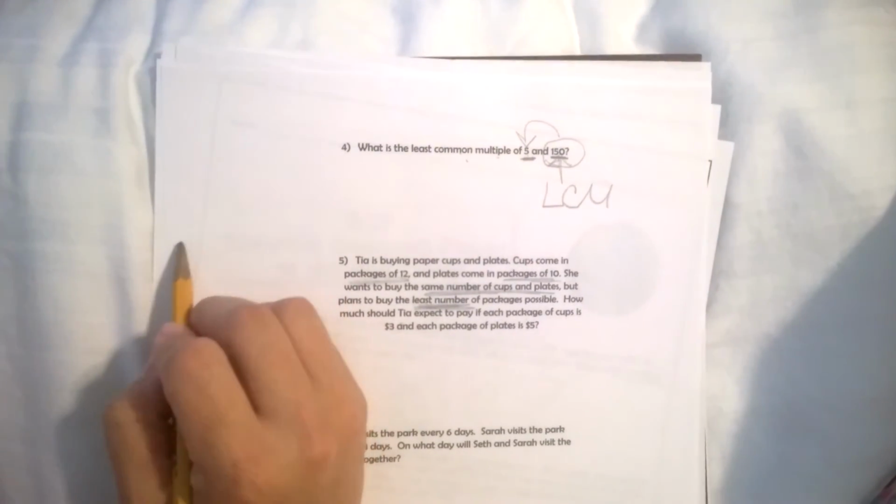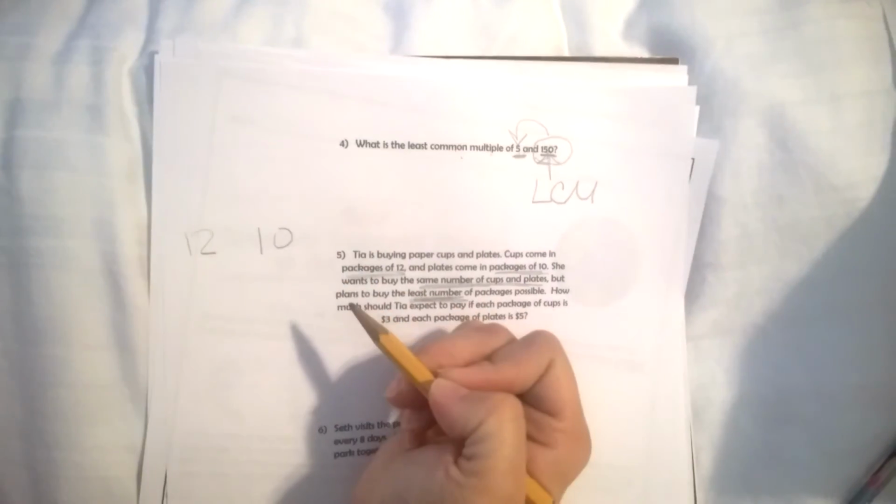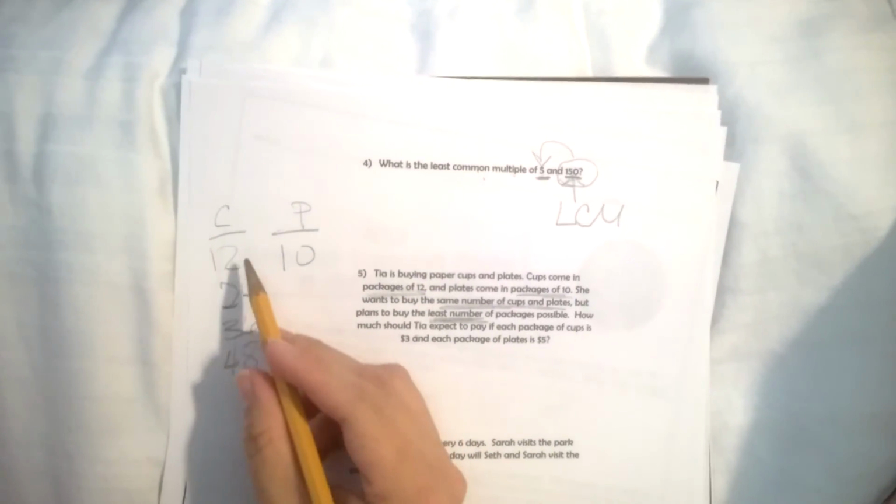Okay, so we're going to come over here to the side and we're going to say, okay, our cups come in packages of 12 and our plates come in packages of 10. This is our cups and this is our plates. All right, so if we're looking, this is one package. Well, if we buy another package, that gives us 24. Another package gives us 36. Another gives us 48. And again, we're just counting by 12s. And then if we buy another package, that gives us 60.